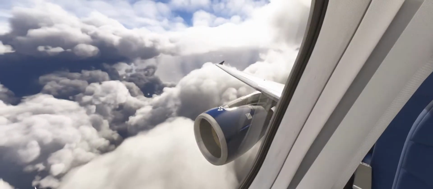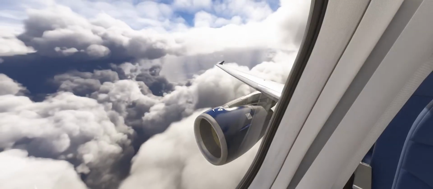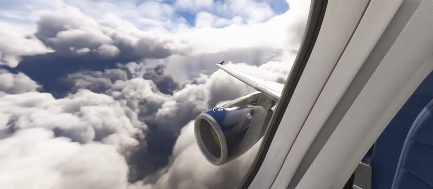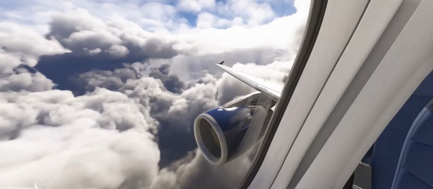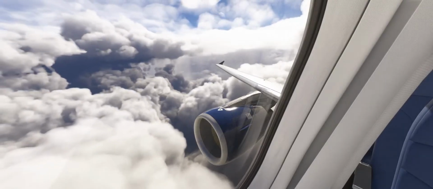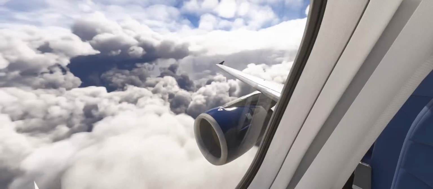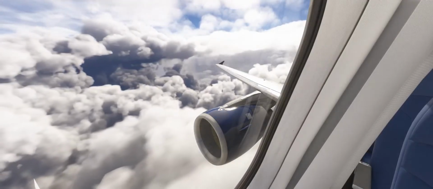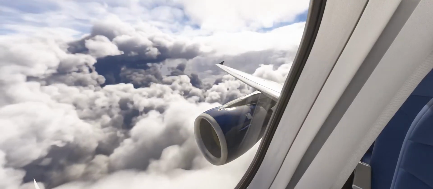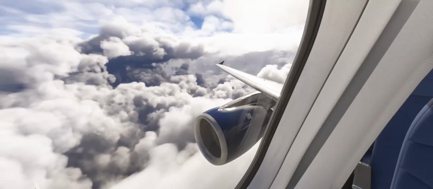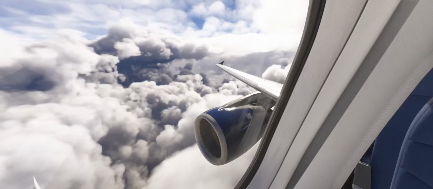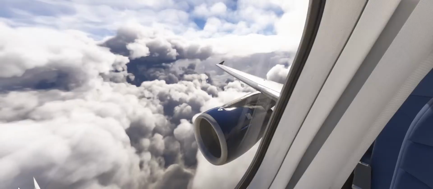What an epic view from this angle. This is just amazing. It's a short flight. We should be in Pittsburgh in the next 30 minutes, but we have full ATC coverage for this flight. It wasn't even planned, but I like it. We love it.